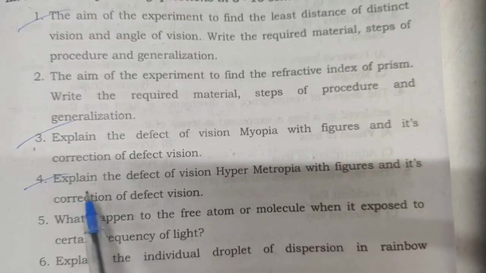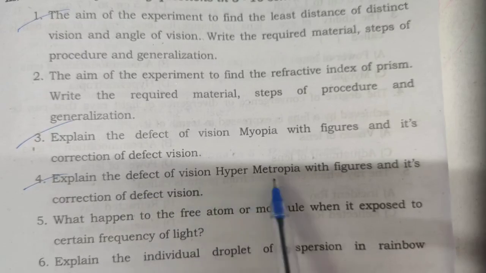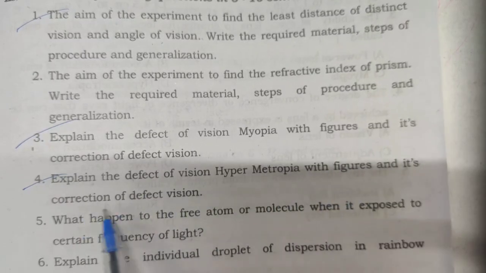Explain the defect of vision, myopia, with a figure and its correction. Explain the defect of vision, hypermetropia, with a figure and its correction. What happens to free atoms or molecules when they are exposed to a certain frequency of light?